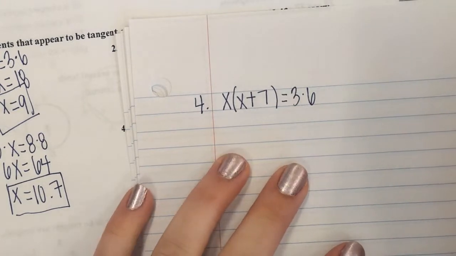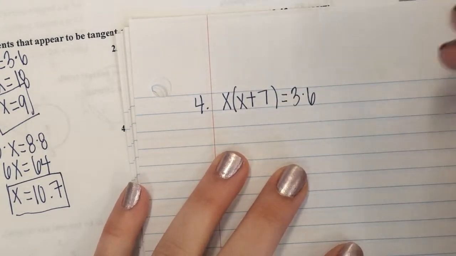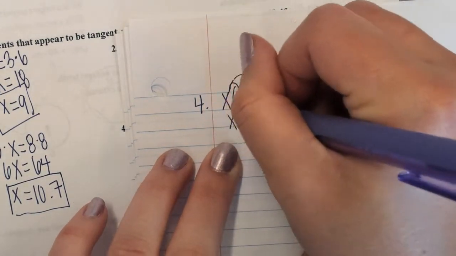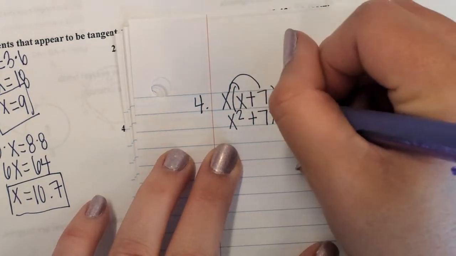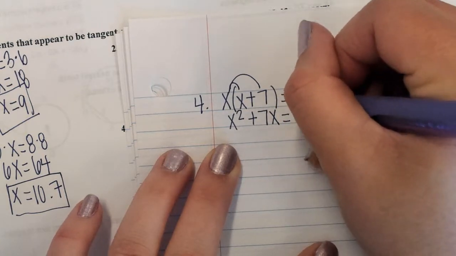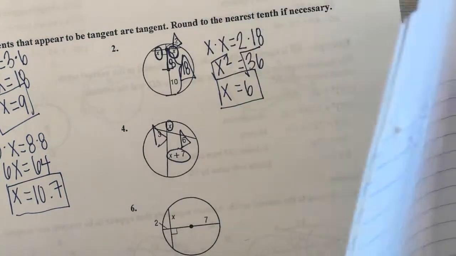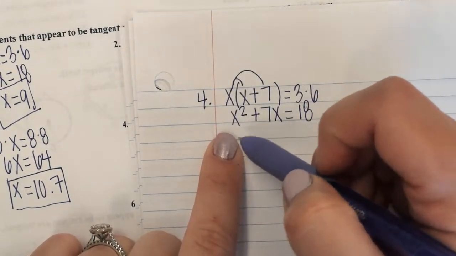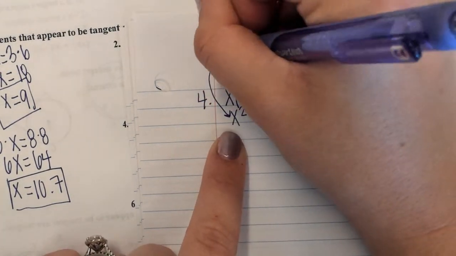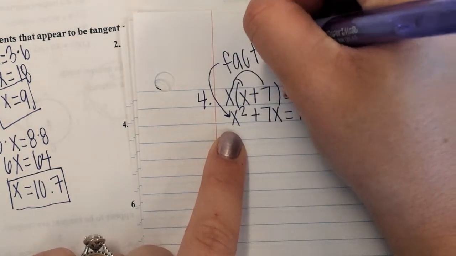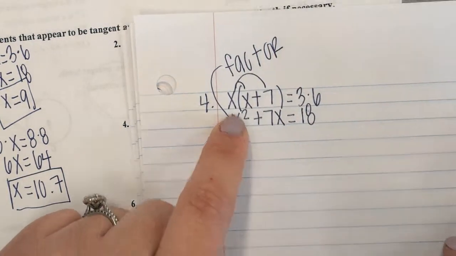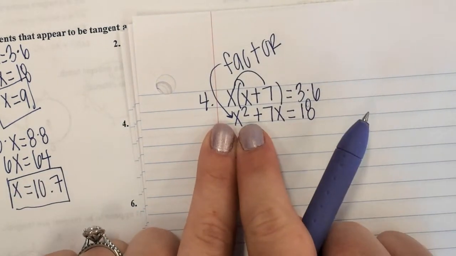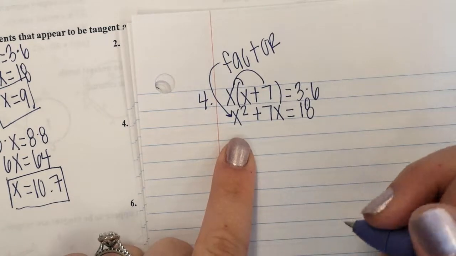So now this is just an Algebra 1 problem. You have to solve the equation for x. But when you distribute this, you get x squared plus 7x equals 18, 3 times 6. So anytime you see an x squared, I need you to automatically think in your head, I have to factor. Unless it was a scenario where it's just x squared equals something. If there's multiple parts and it looks like you might have to factor, you probably do.